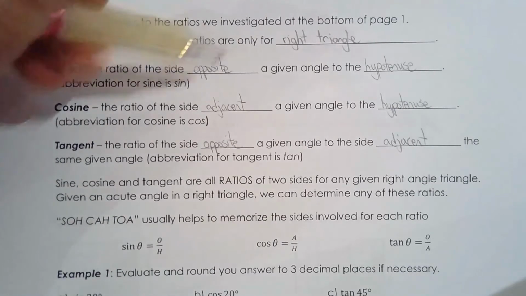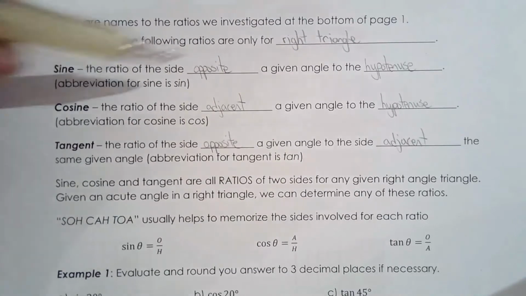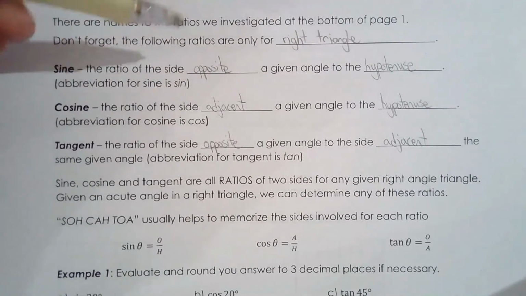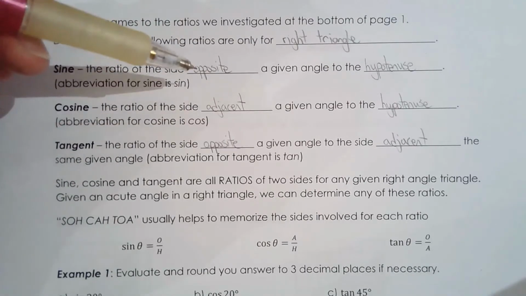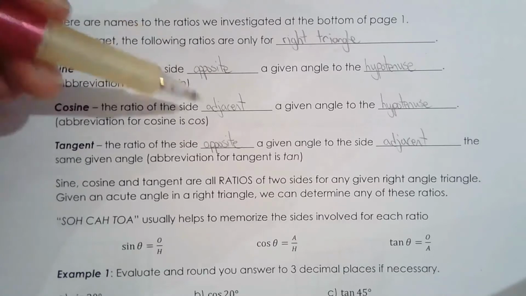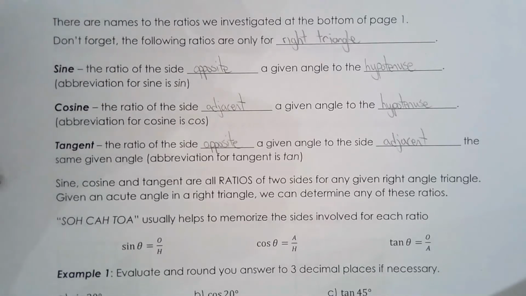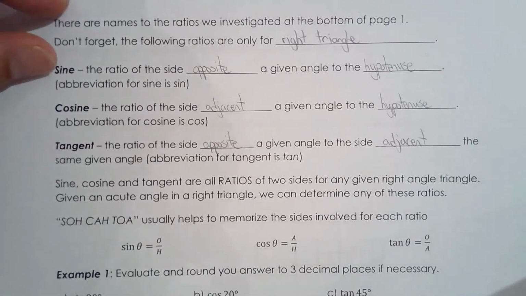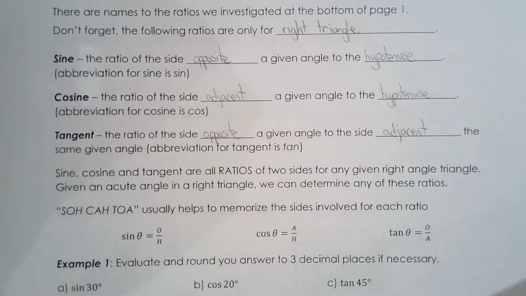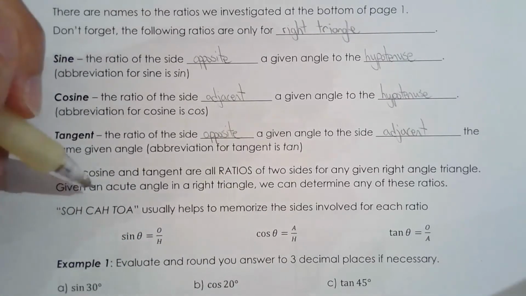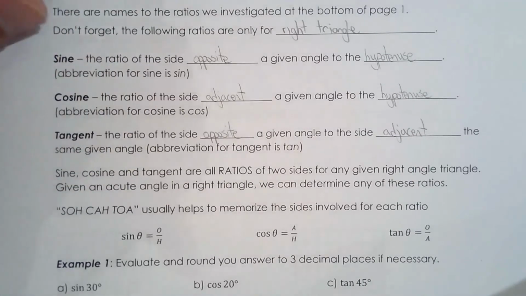One last time, if I don't have a right triangle, please don't talk about opposite over hypotenuse or adjacent over hypotenuse, because you don't label acute triangles with the words opposite and hypotenuse. You only label the sides like that if you have a right triangle. But don't worry, we will work with non-right triangles in the next chapter. In this chapter, we're focusing on right triangles. Sine, cosine, and tangent are all ratios of two sides for any given right triangle. Given an acute angle on a right triangle, we can determine any of these ratios.